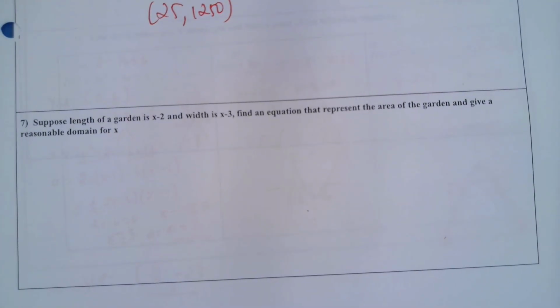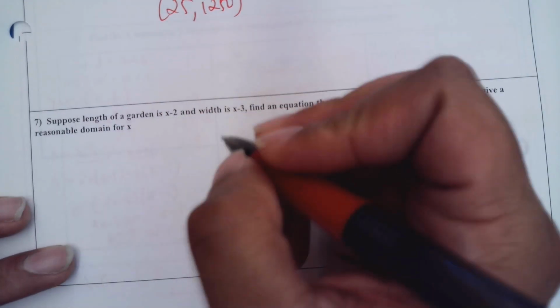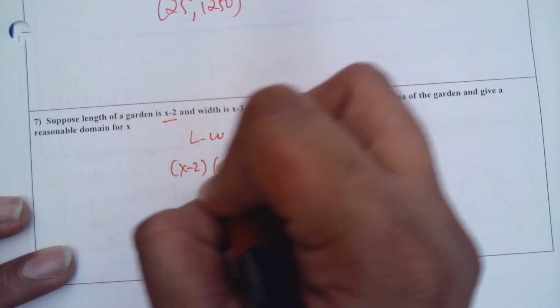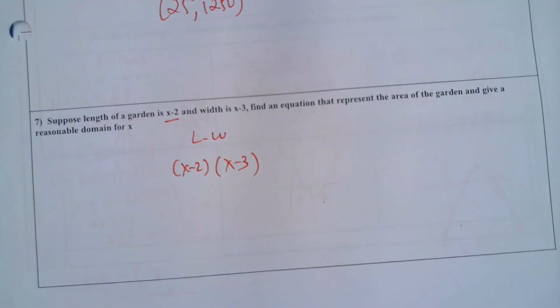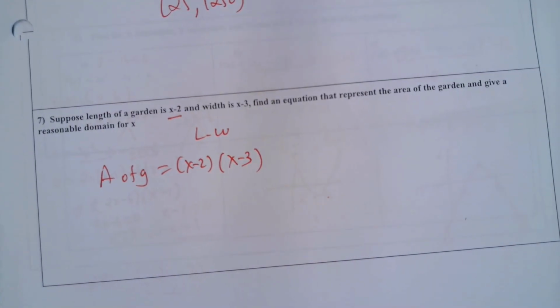Perfect. Suppose the length of a garden is x minus 2 and the width is x minus 3. Find an equation that represents the area of the garden and give a reasonable domain. Well, the area of a garden would be length times width. Length is x minus 2, width is x minus 3. That's an equation. Area of the garden, A of g.